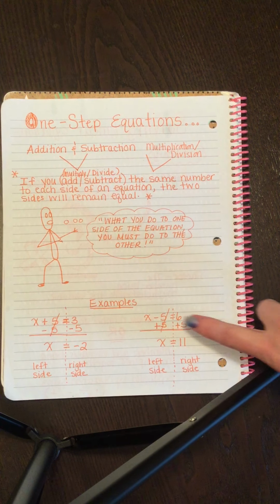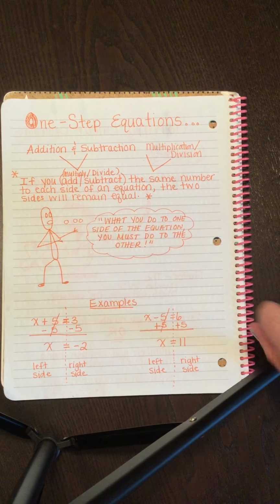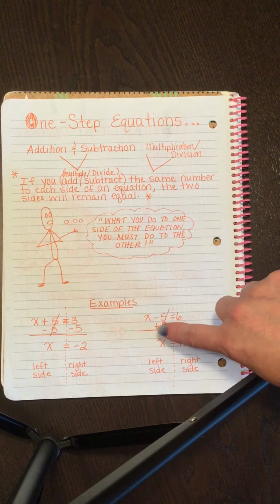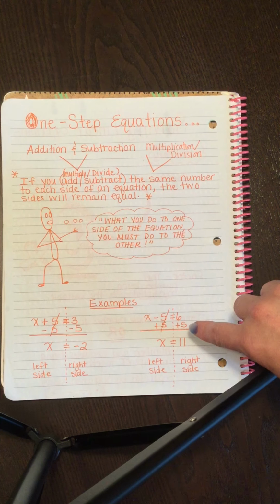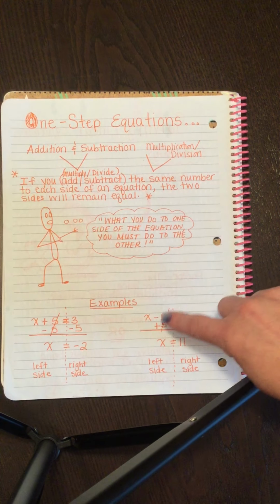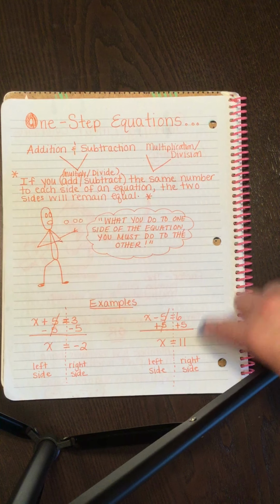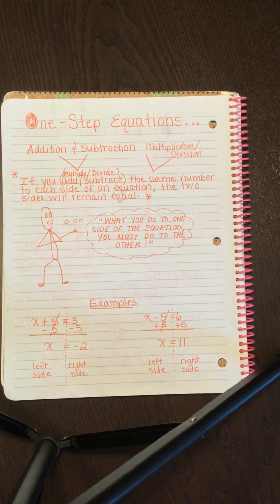So then over here, we've got x minus 5 equals 6. Since this is a minus 5, I'm going to do the opposite and add 5. And what you do to one side, you do to the other side. These would cancel out on this side, leaving you with just your x, and then you'd have 11 right here.